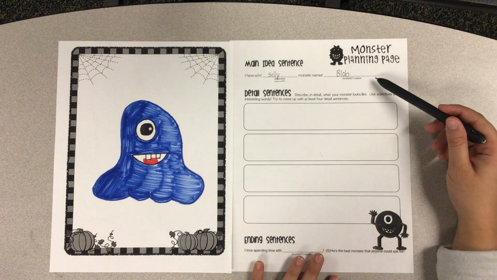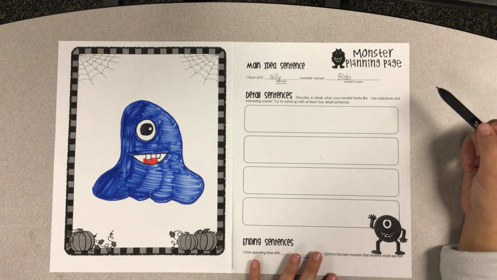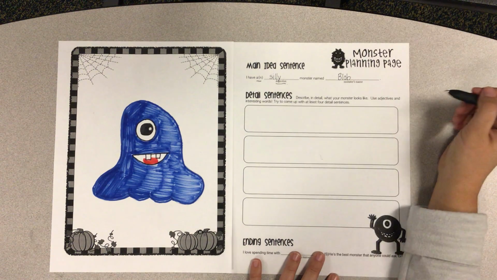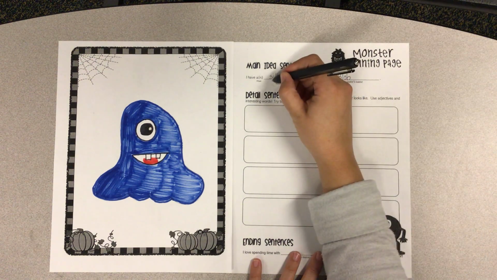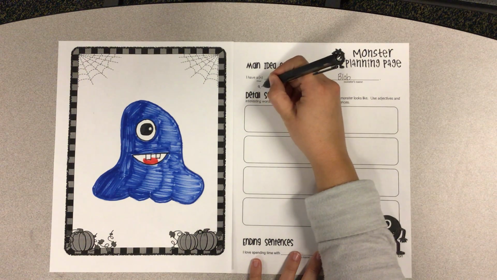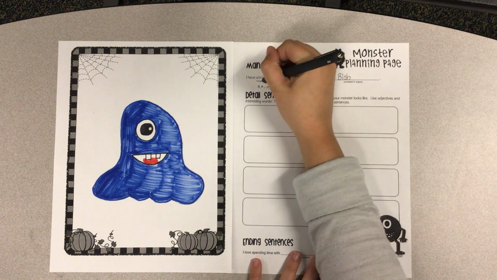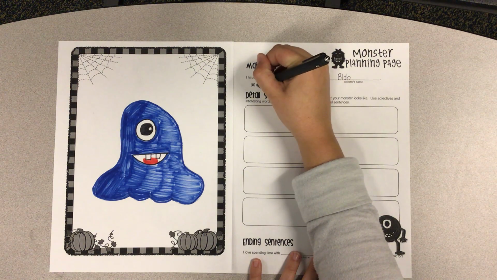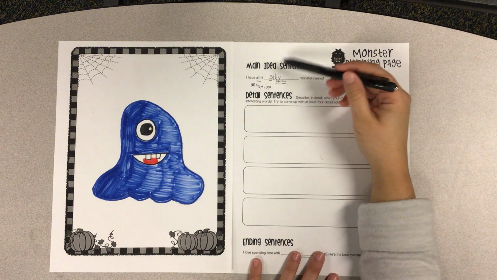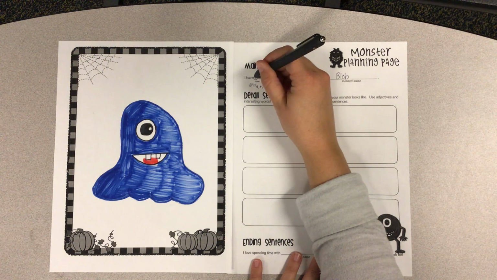Maybe yours is scary or big or furry or loud. You could describe with any of your senses, right? How it feels, how it looks, how it smells. Maybe you have a stinky monster. And here where it says a or an, there is a rule that if your adjective starts with a vowel, A, E, I, O, U, then you're going to use the word an. But if your adjective starts with a consonant, which is all the other letters, then you can leave it as a and not do an.